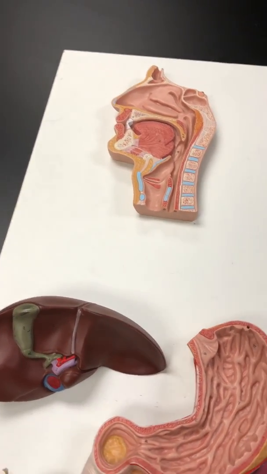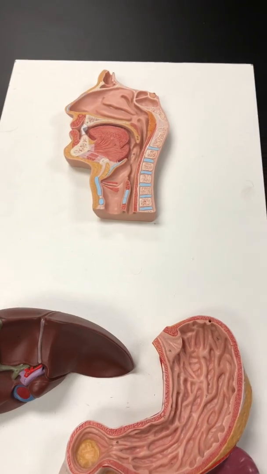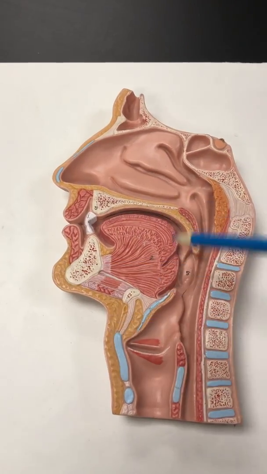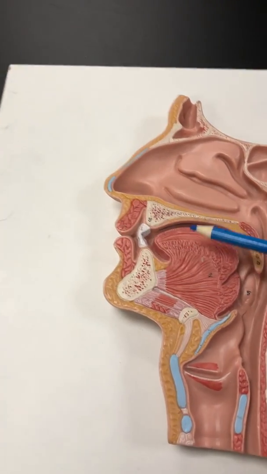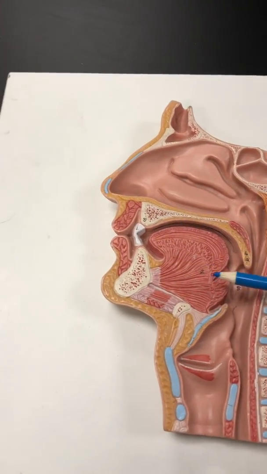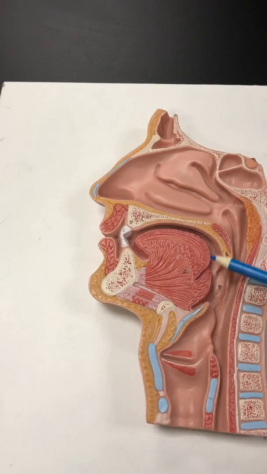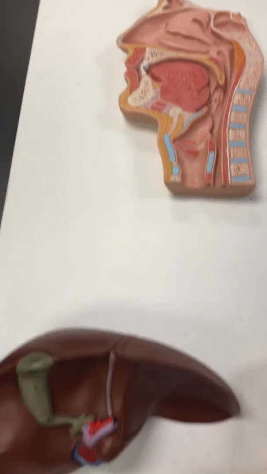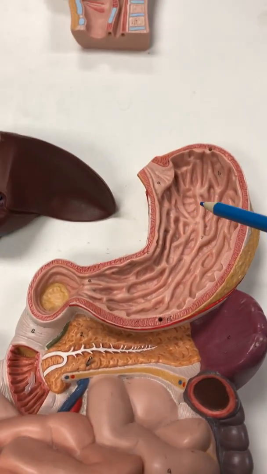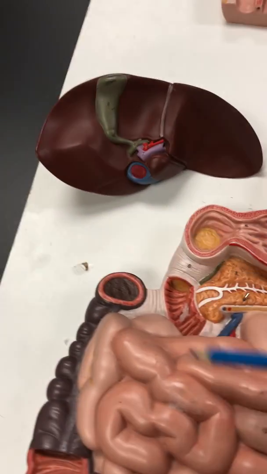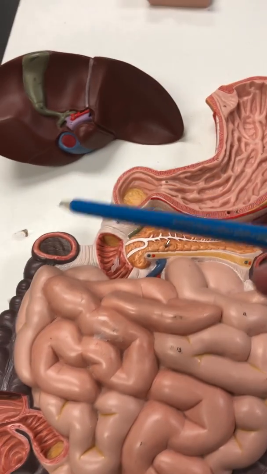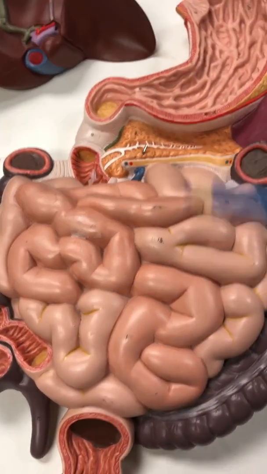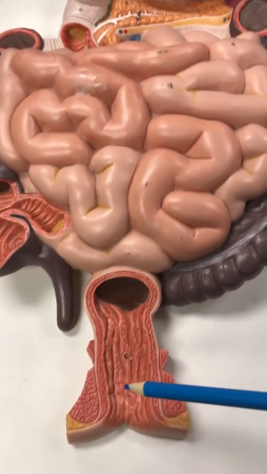Okay, this is an overall view of the digestive system, which I'll run down. Here is your oral cavity. Here is your tongue, the cavity itself, going down the esophagus, which is this back tunnel here, goes into the stomach, then into the small intestines, the duodenum, the ileum, and jejunum, which we'll talk about in a second, then the rectum and anus.